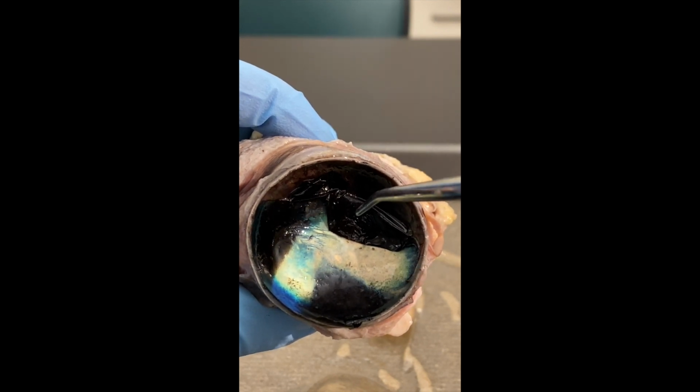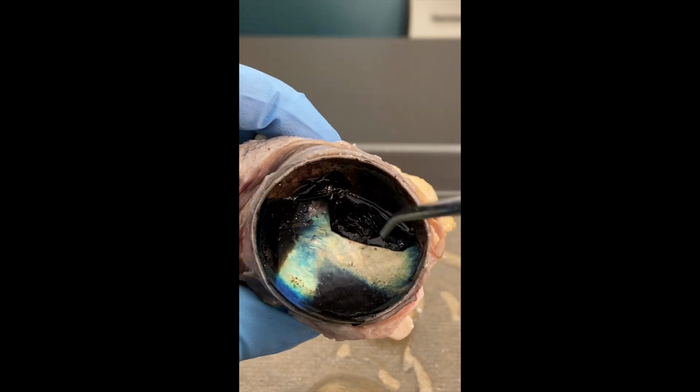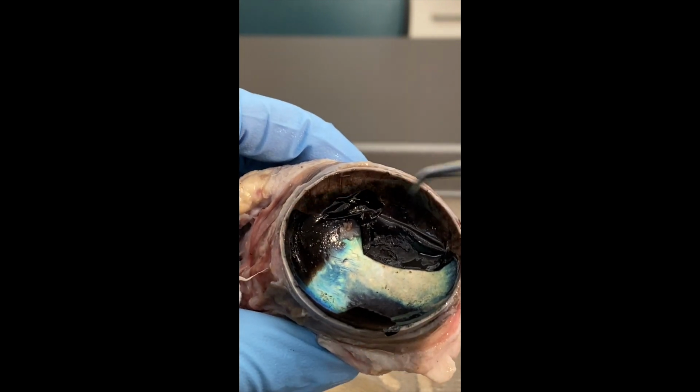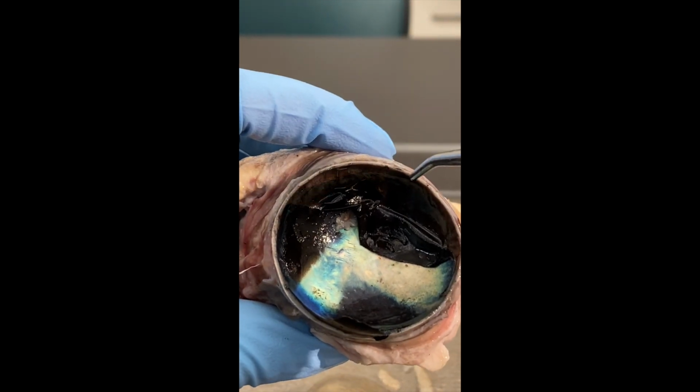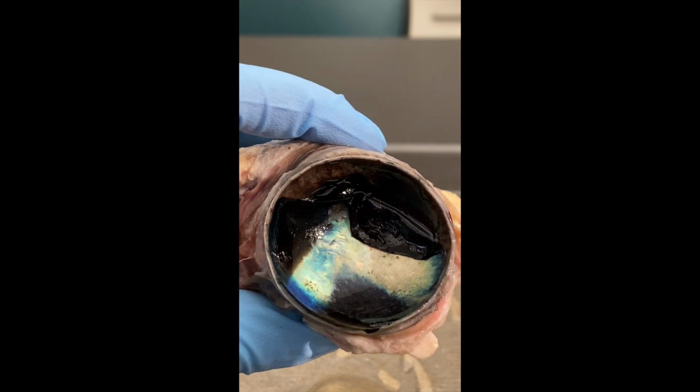The blackish brown is called the choroid layer of the eye. And then you're back into the white part of the eye, which is called the sclera.